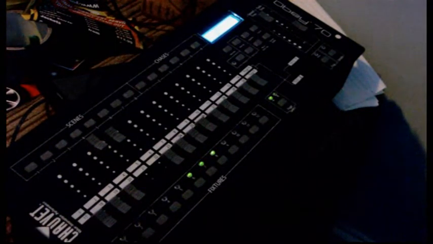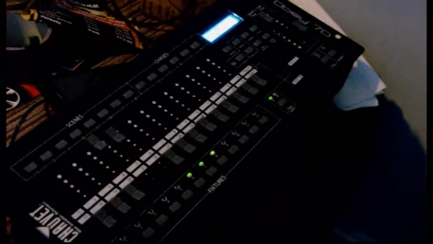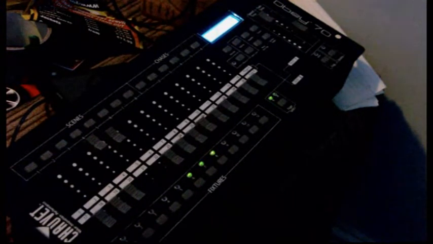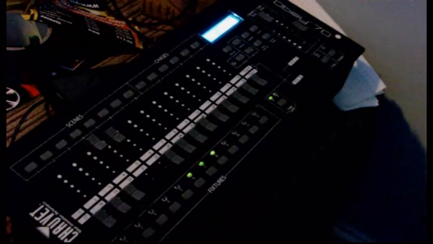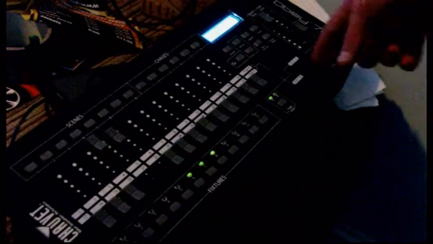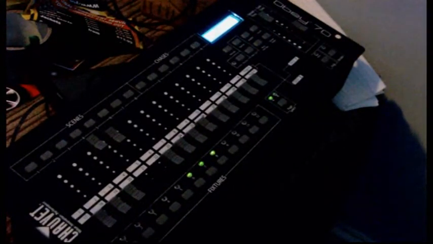Now, the one function I've not shown you is these 2 buttons here. These 2 mystery buttons and that one. So, these 2 mysterious buttons here are your bank up and your bank down buttons. This allows you to take up to the next bank. So I'm in bank 1 at the moment, so if I press that twice, I'm now in bank 3. This is my 3rd bank of scenes stored into the desk. If I want to go back to a bank, press this button here, which is your bank down. It takes you back to the bank you were in before.